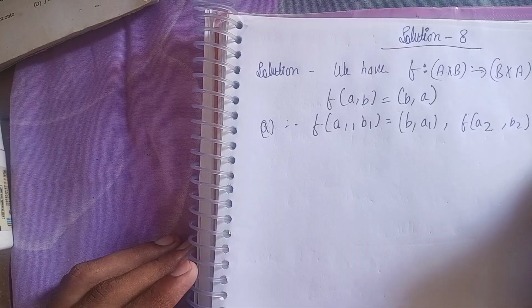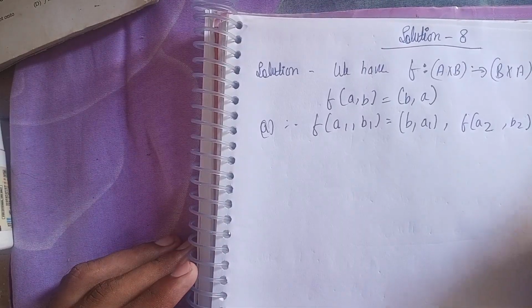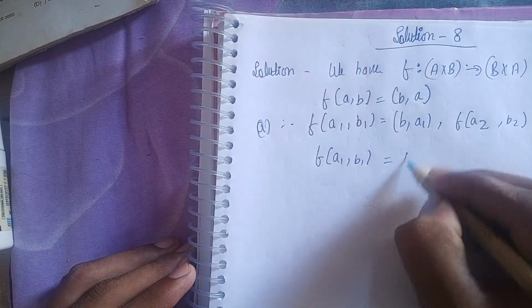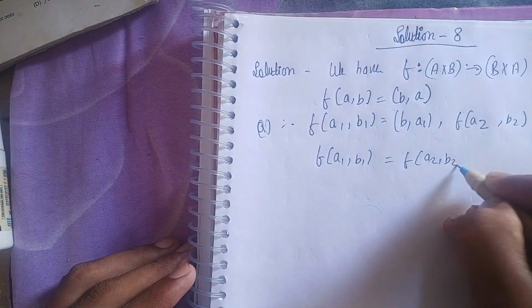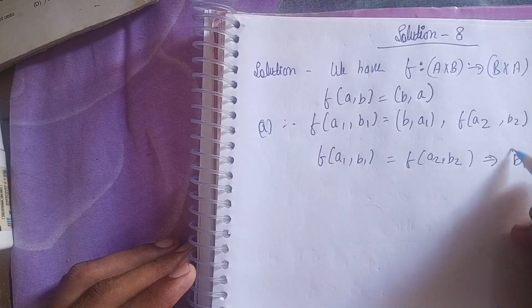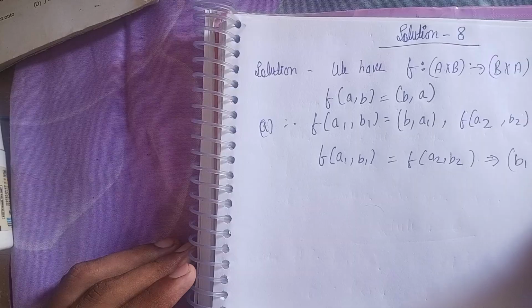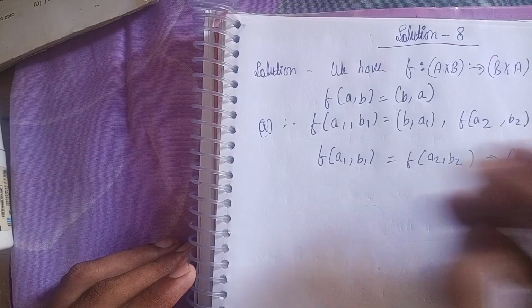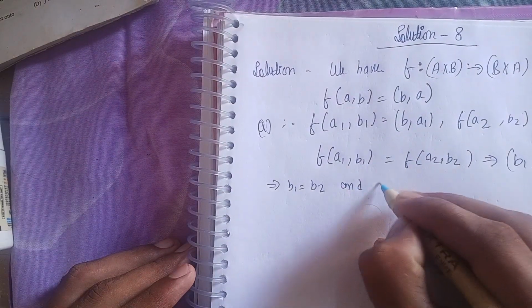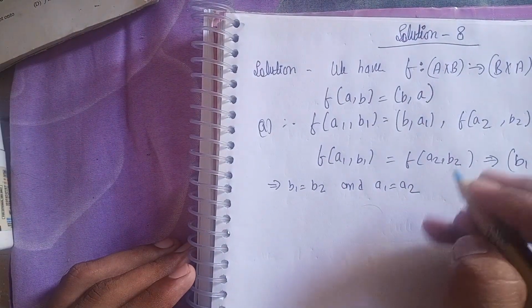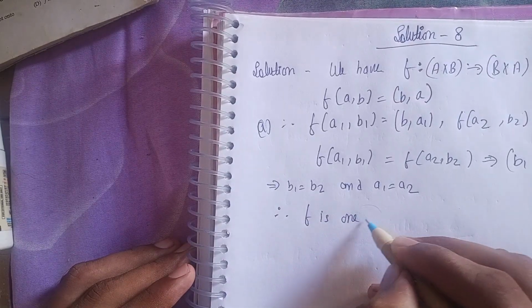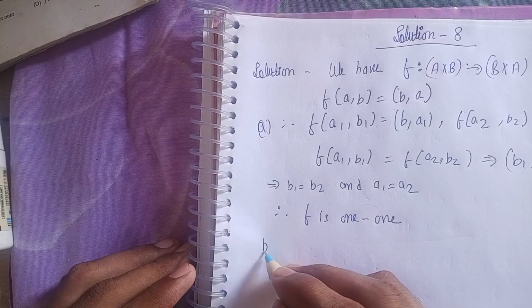If f(a1, b1) is equal to f(a2, b2), then (b1, a1) is equal to (b2, a2). Therefore b1 is equal to b2 and a1 is equal to a2. Therefore f is one-one.